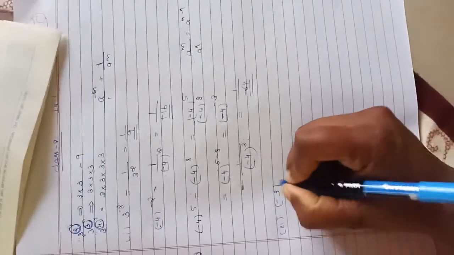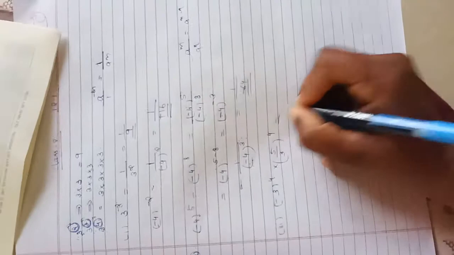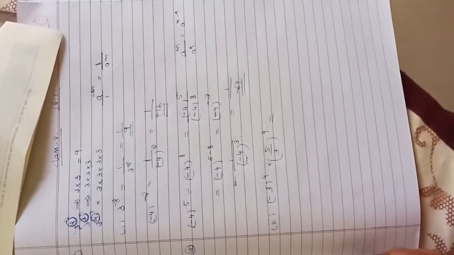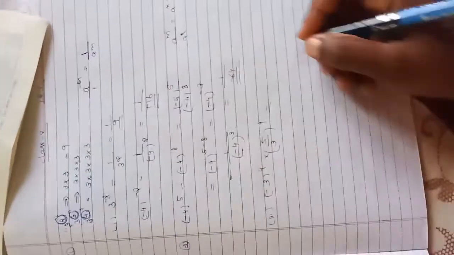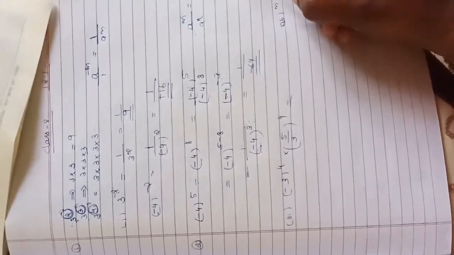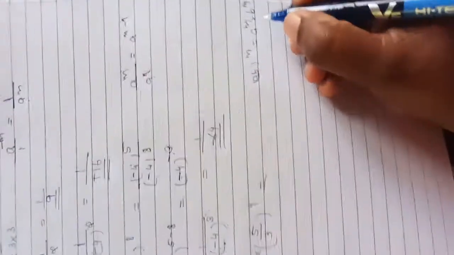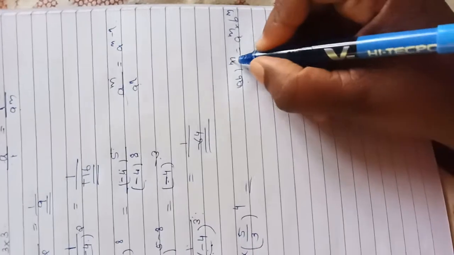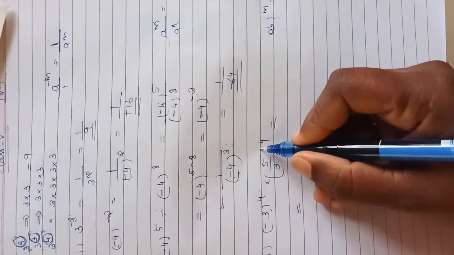Minus 3 the whole raised to 4 into 5 by 3 the whole raised to 4. Okay, so here you have to apply another property: ab the whole raised to m is equal to a raised to m into b raised to m. This property you have to apply here. So a raised to m into b raised to m.